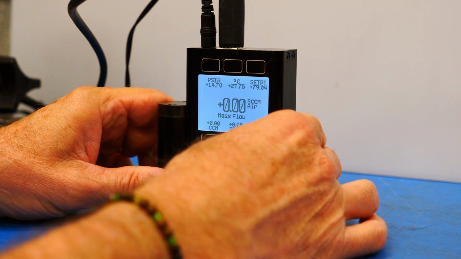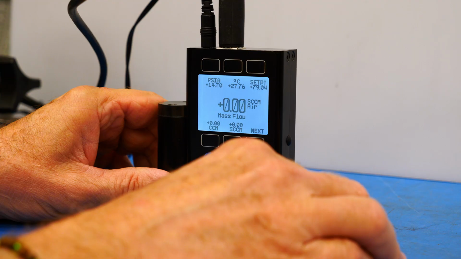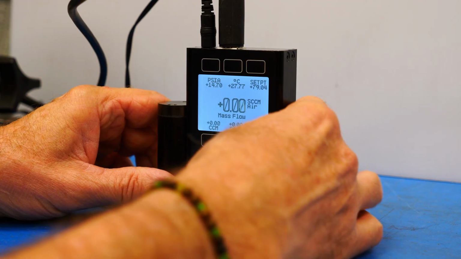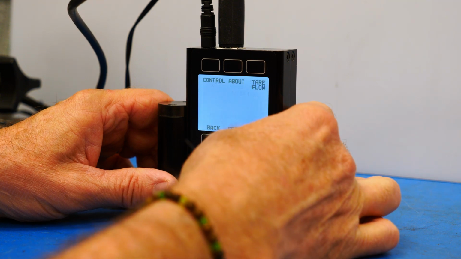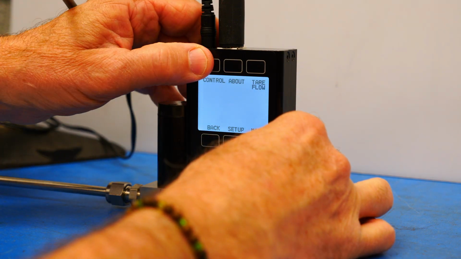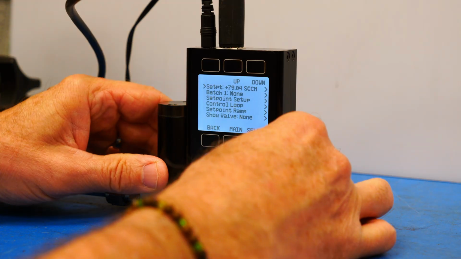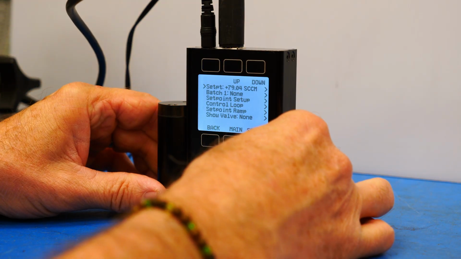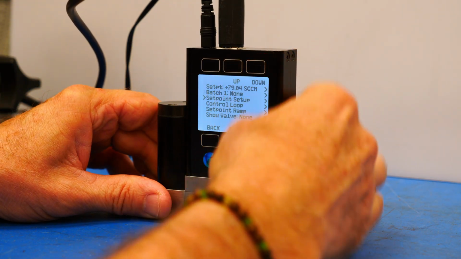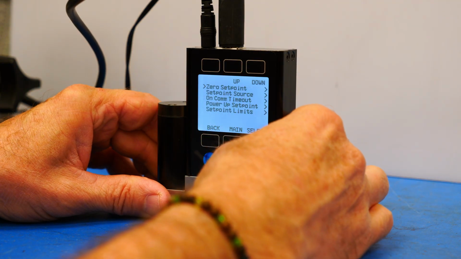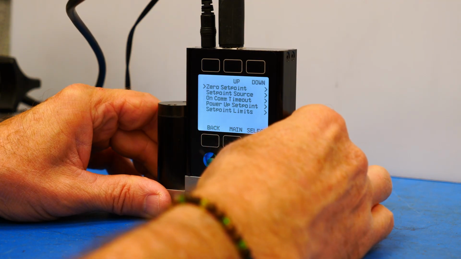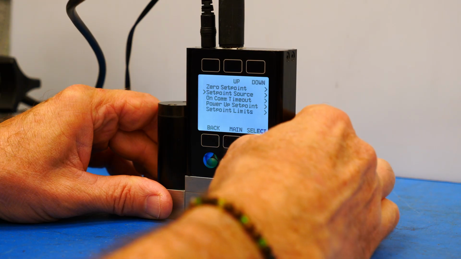And the final thing that I'd like to show is that we need to make sure that the device is set for serial communication. So again, we'll press Next twice. We would go to Control, and then we would scroll down to Set Point Setup. Select that. Go down to Set Point Source and select that.